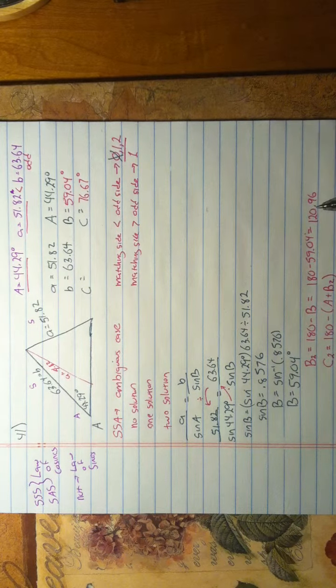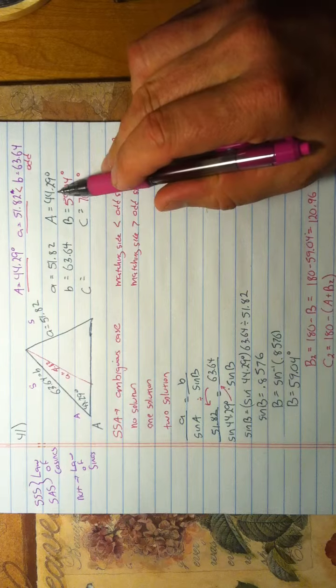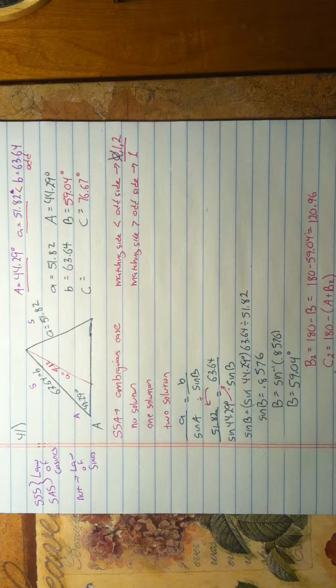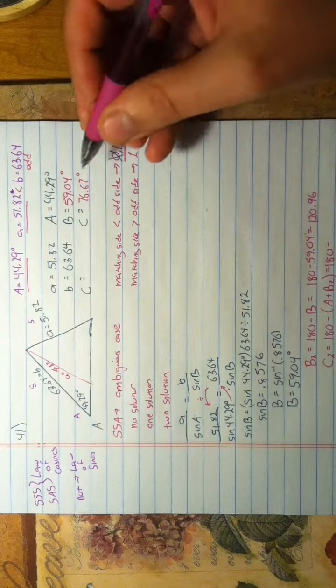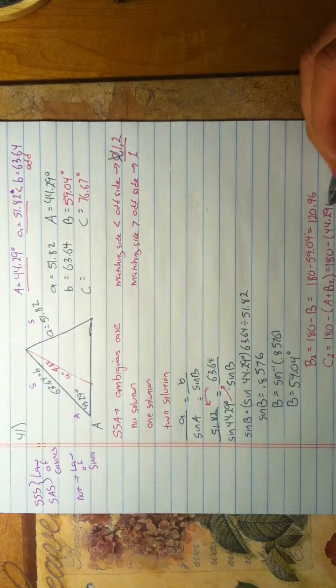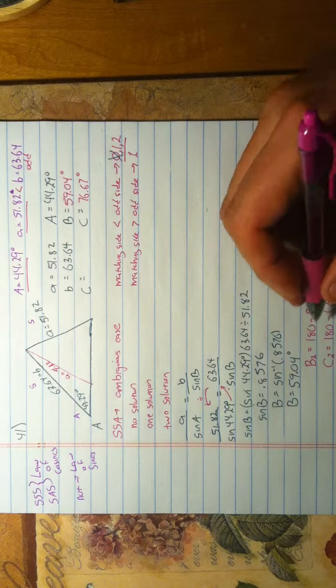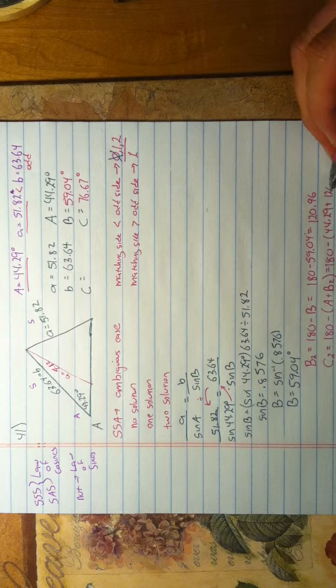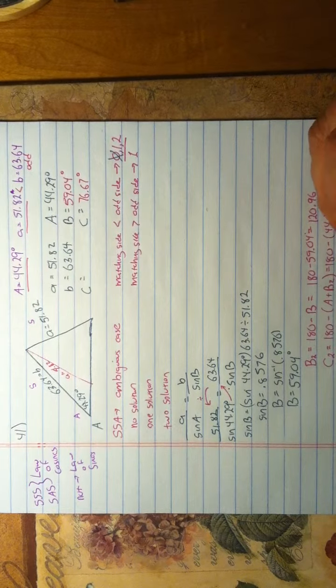So this is saying that this angle plus the angle A that was given add up with C2 to give 180. So in other words, in that third triangle, the angles will be A, B2, and C2. So the question is, can they add up to be 180? So what I would do is say, well, that's 180 minus my A, which is 44.29, plus my B2, which is what I just figured out, is 120.96.